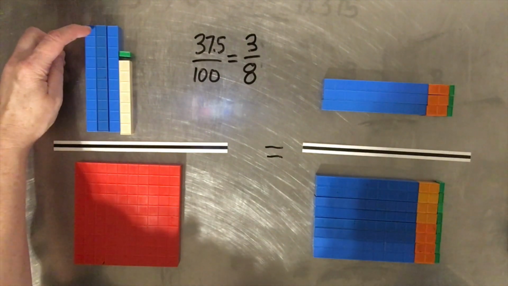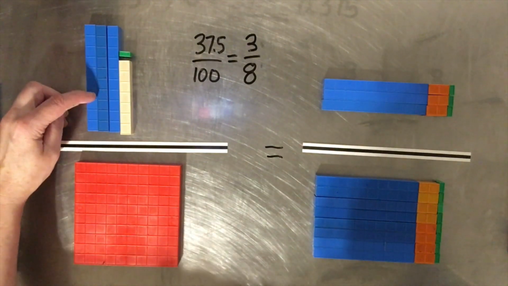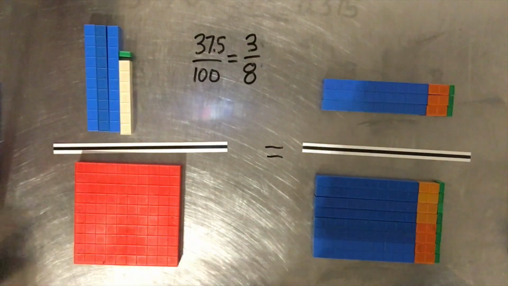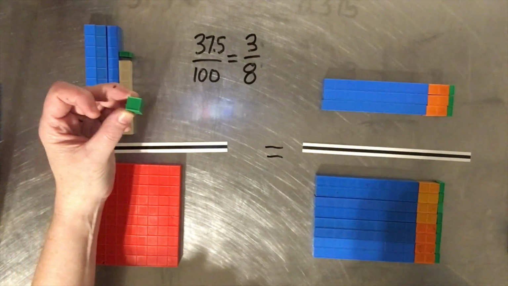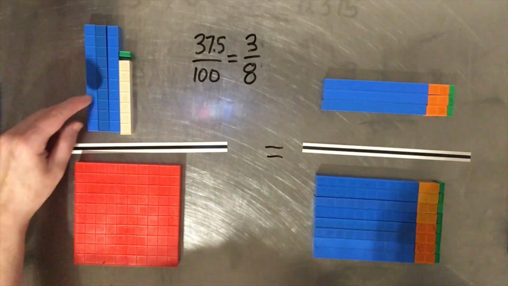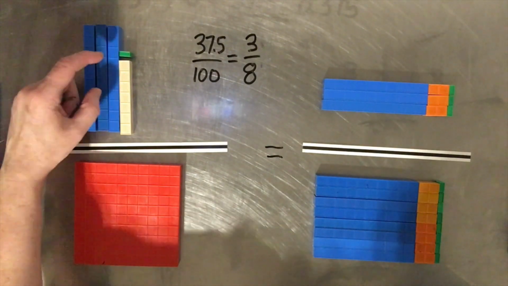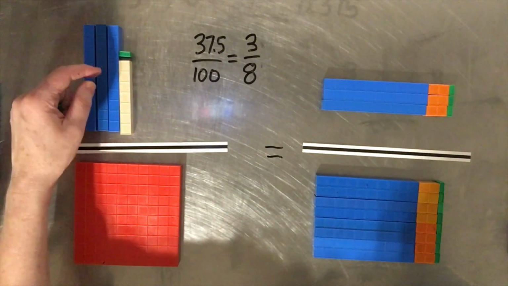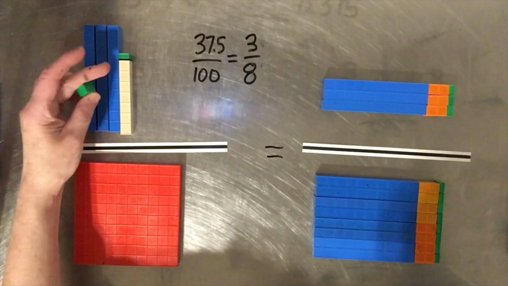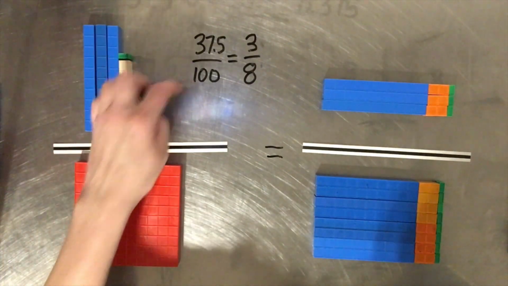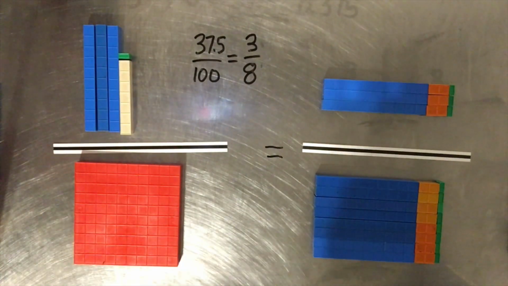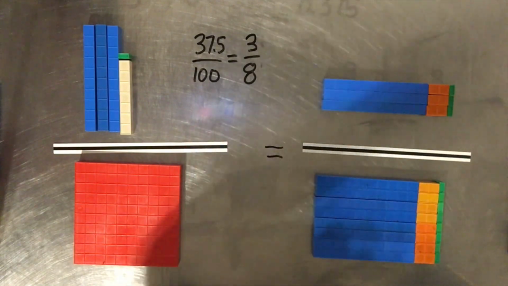What we're doing is counting these little green ones, but I'm using blocks that have 10 in them, 10 in them, 10 in them, so 30, and then 7, 37, and then half of one of those. So 37.5 hundredths.